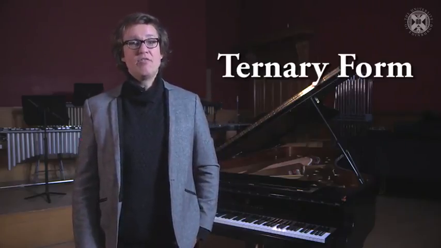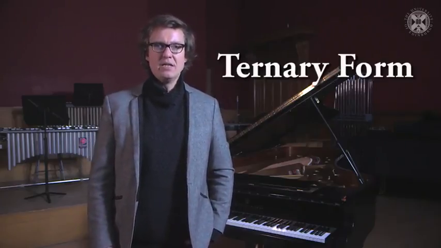If binary form has sections A and B, then ternary form is generally notated or referred to as ABA. So what we have here is a return to our A section after changing key for the B section. The return of A might be in some modified form, in which case we generally notate it as ABA prime, with the apostrophe here, prime, signifying a modification.